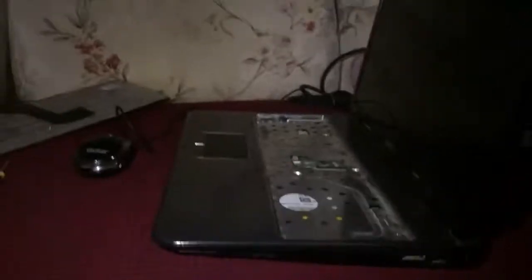Wait, is the DVD drive held in by anything? Oh yes, it is. God damn it, that's my bad. Right, but yeah, still kind of weird how this PC screen is doing that. But anyways, let's go ahead and get all the screws in. And yeah, let's get this PC running.